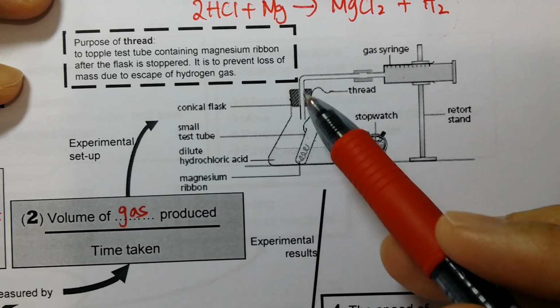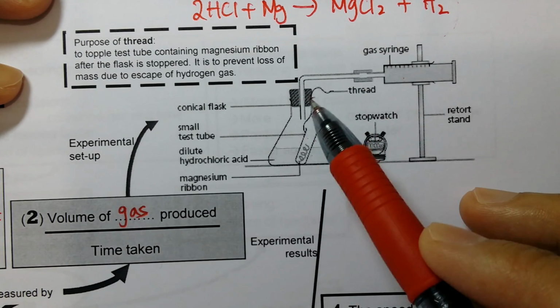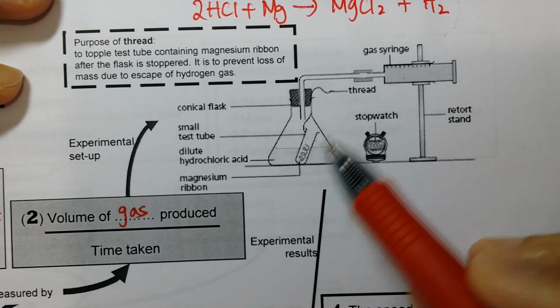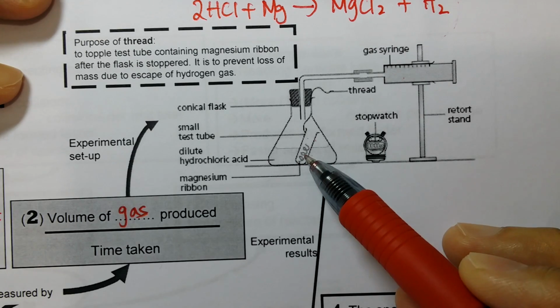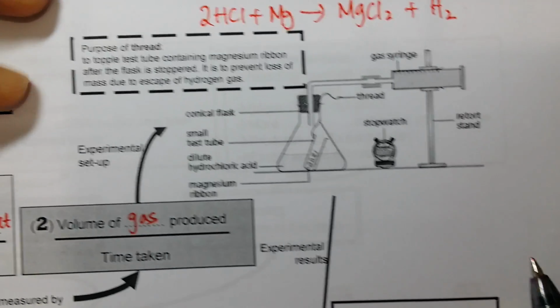When we have completed this setup, in order to start the experiment, all we need to do is to pull the thread. When we pull the thread, the test tube will topple. When the test tube is toppled, the magnesium inside will come into contact with hydrochloric acid, and that is when the reaction starts.